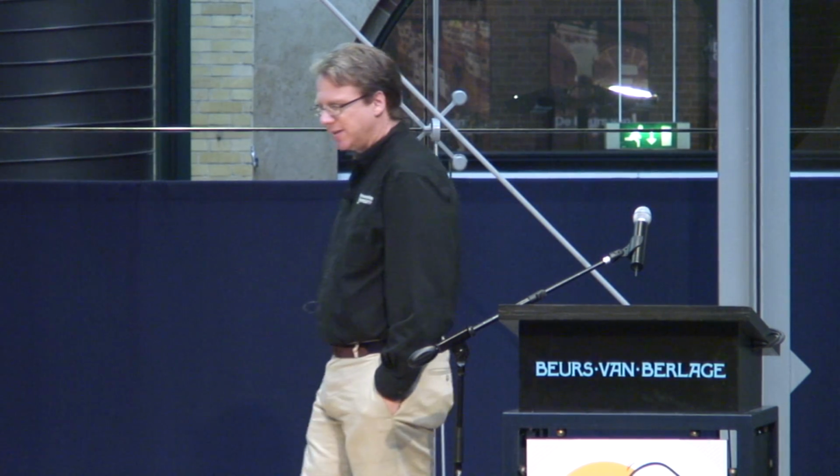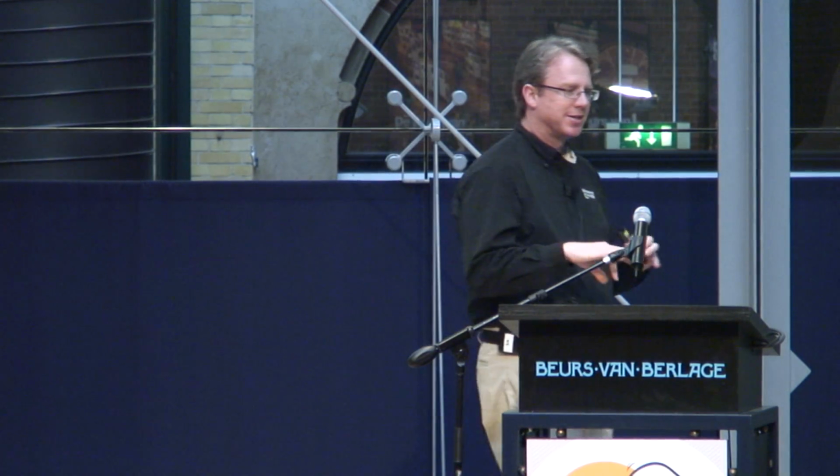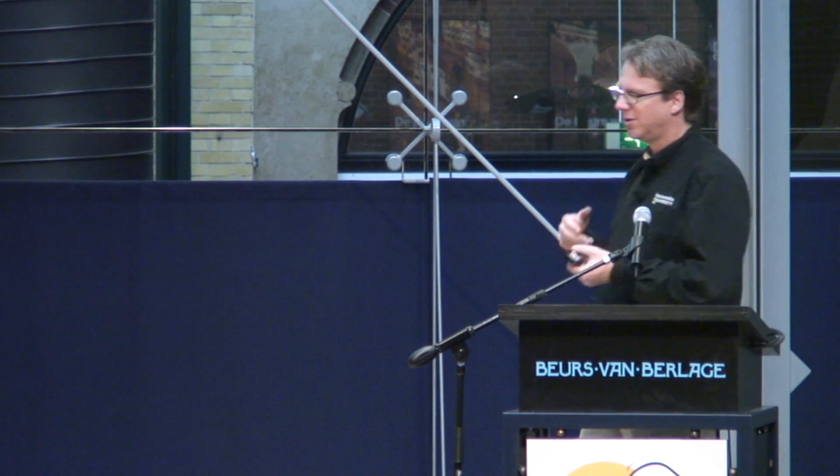Now, one of the pieces that is interesting about Hadoop is that unlike most databases that really suggest normalization, I guess I should define normalization. Normalization is where your database layout has a single table for each kind of information.